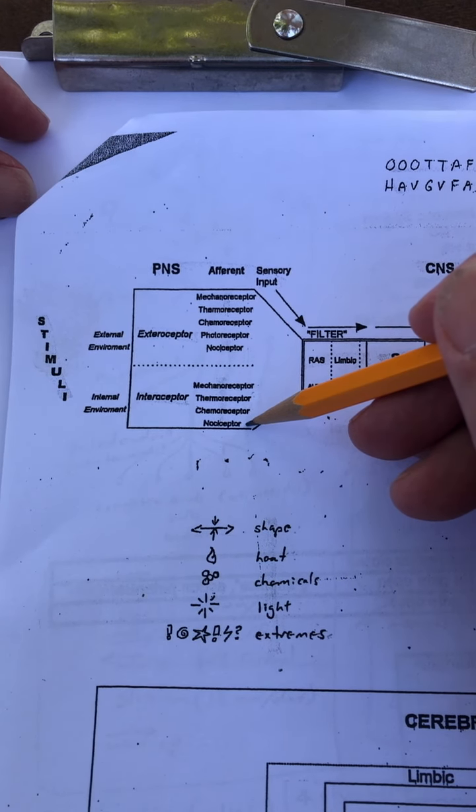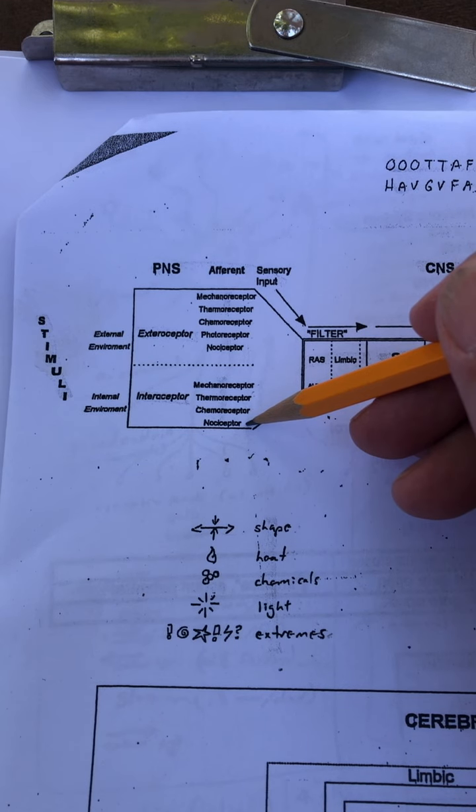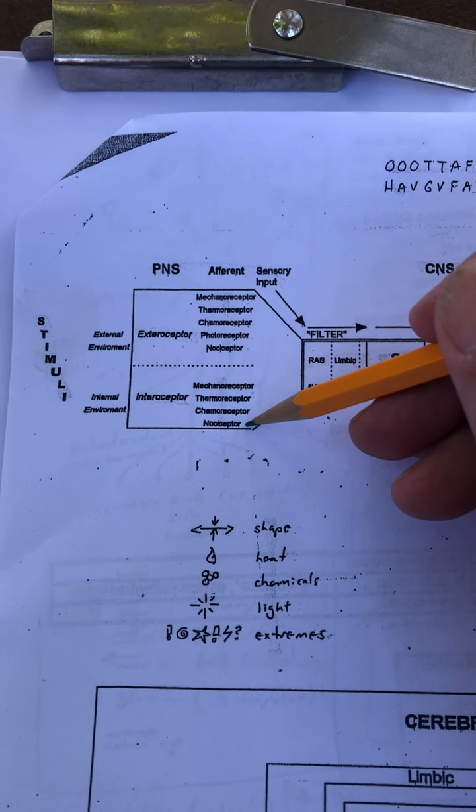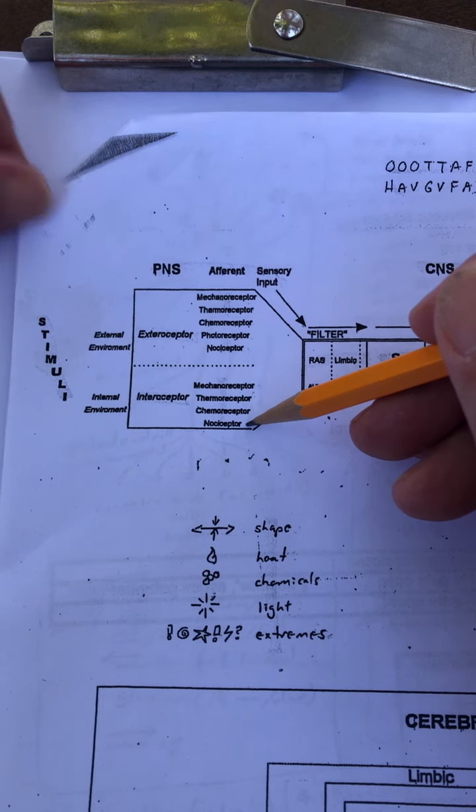And of course, there's nociceptors too. A good example of a nociceptor right here would be if a person's having a heart attack, the extreme lack of oxygen on the cardiac muscle causes nociceptors to kick in and to register this with the brain, which then registers as pain.